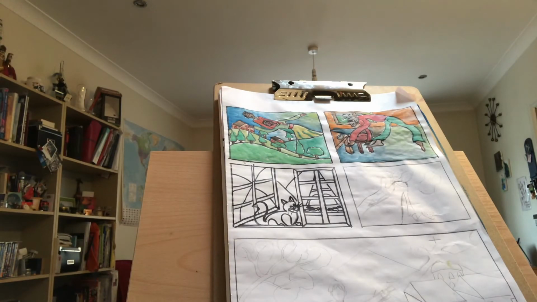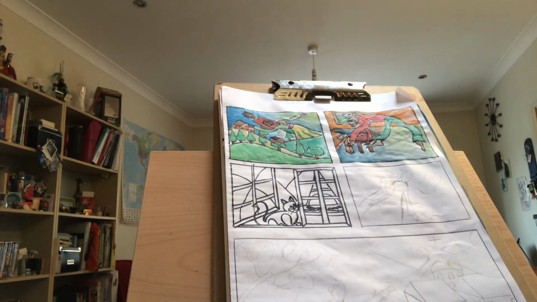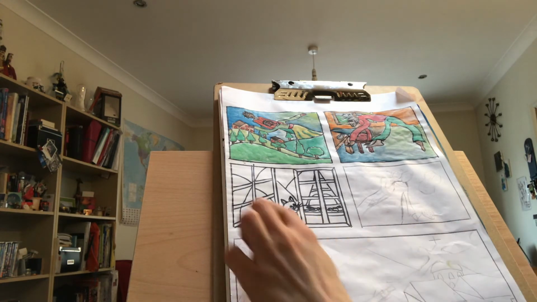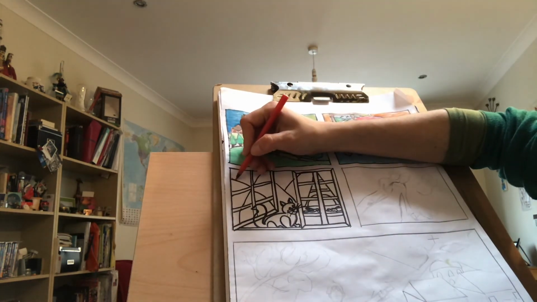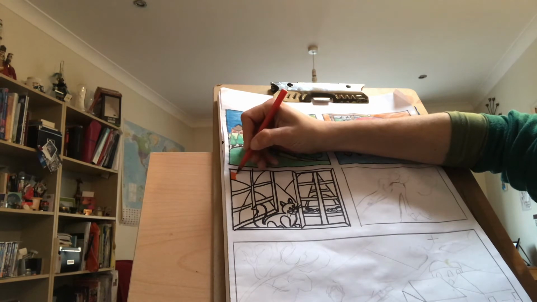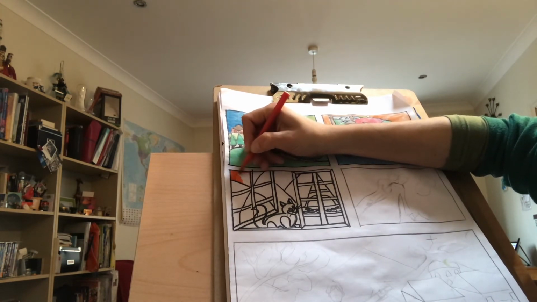Right, now we're not using watercolor pencil, but we're using felt pen. And we start coloring just the shapes that we drew now. I'm going to use any color that I want. I start with my red and I fill in the first gap on the top.